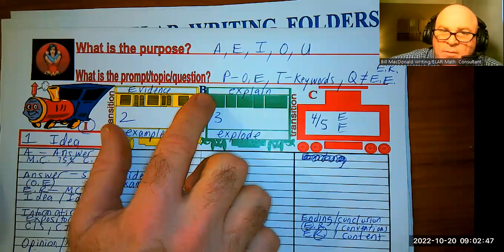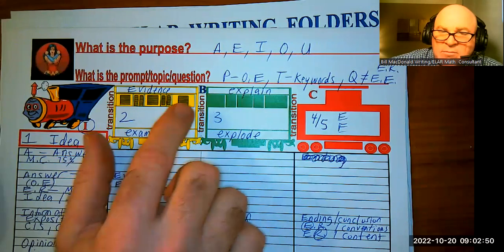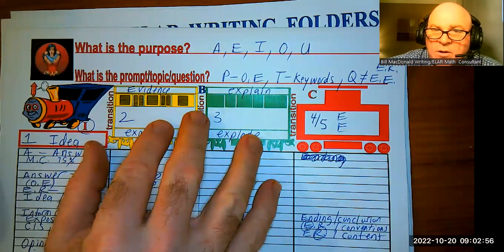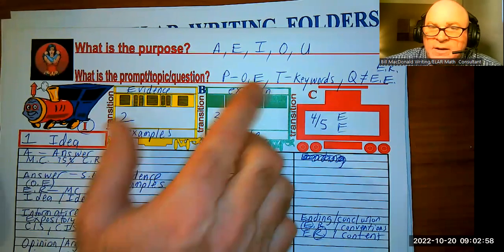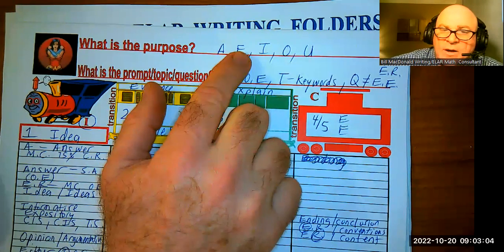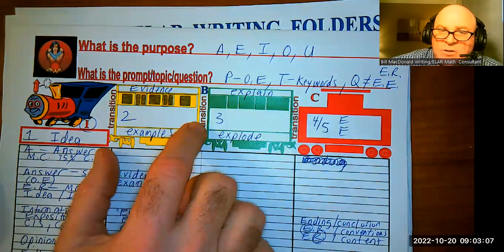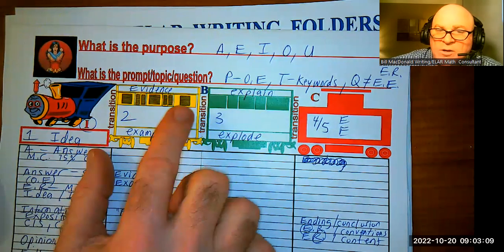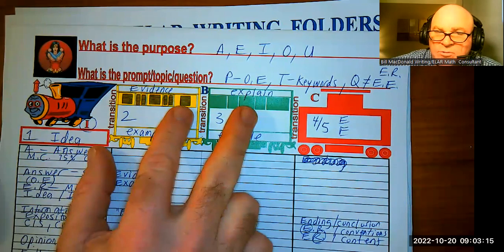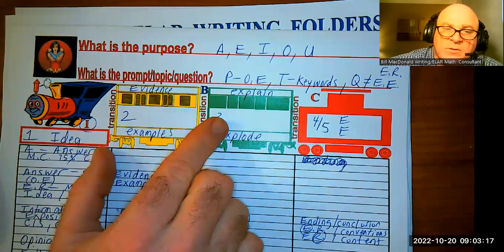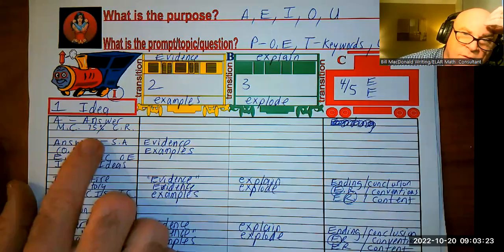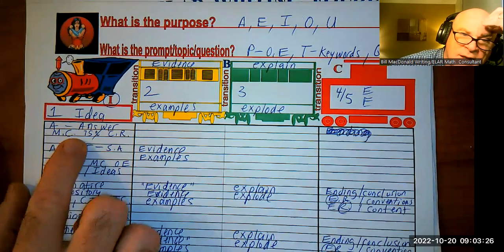So what I want you to think about when you're trying to do extended essay responses for either opinion, argumentative, or informative expository is that you have to develop a combination of the evidence and the way you explain it. They both have to be developed if you want to get to 3 land. Okay. All right. So let's start over here with the beginning at the A. Some of the purposes of writing is they're just going to ask a question.